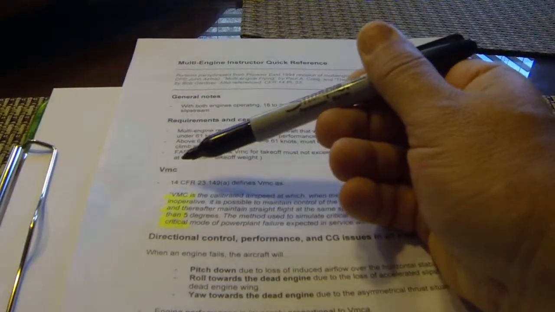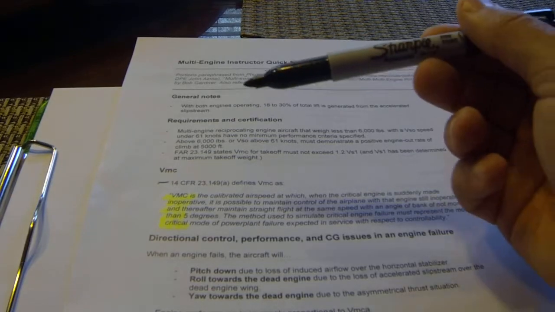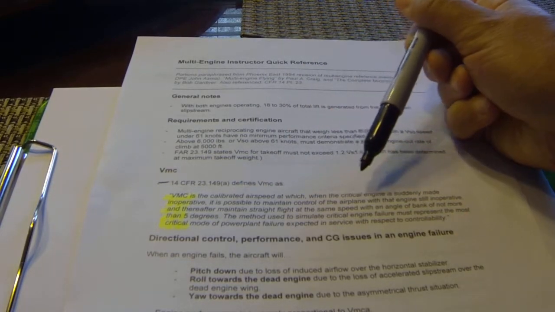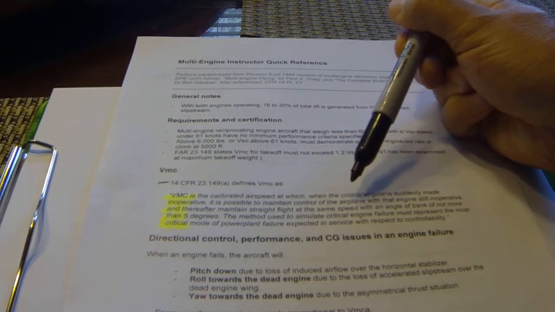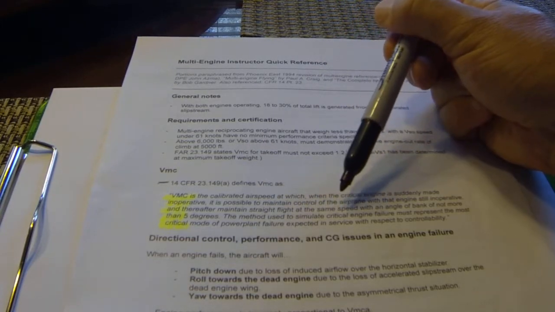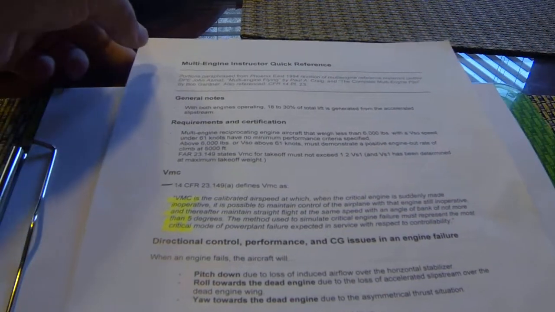First thing I want to do is read verbatim from CFR Part 23.149. It defines VMC as the calibrated airspeed at which, when the critical engine is suddenly inoperative, it's possible to maintain control of the airplane with that engine still inoperative and thereafter maintain straight flight at the same speed with an angle of bank of not more than 5 degrees. In summary, VMC is about directional control.